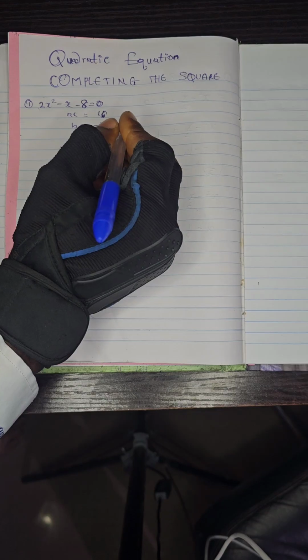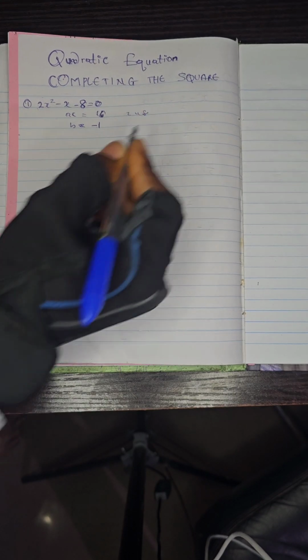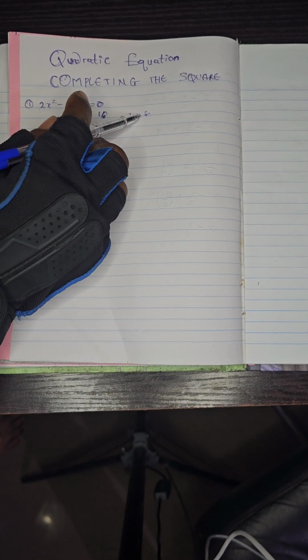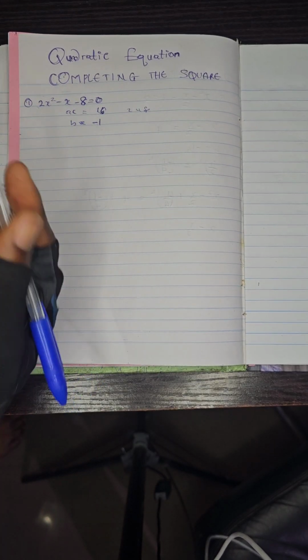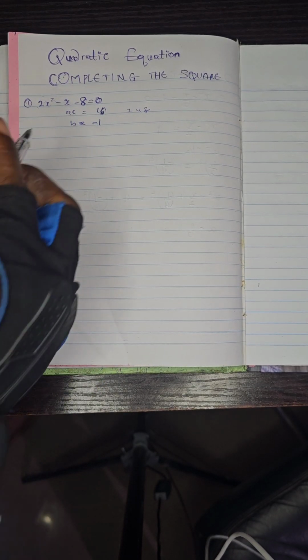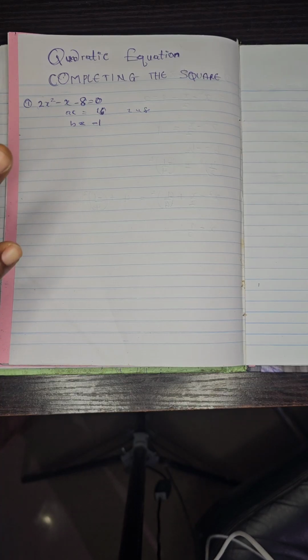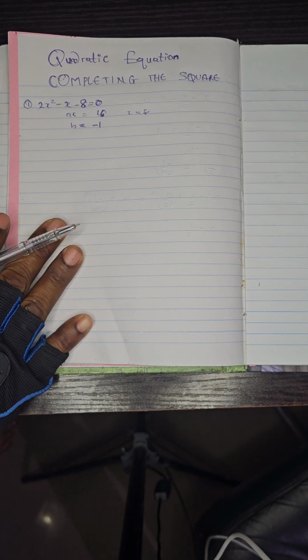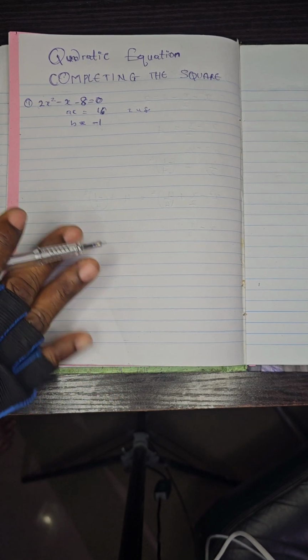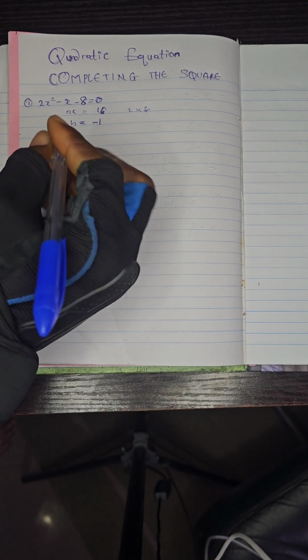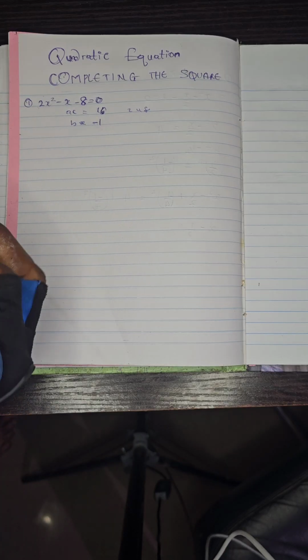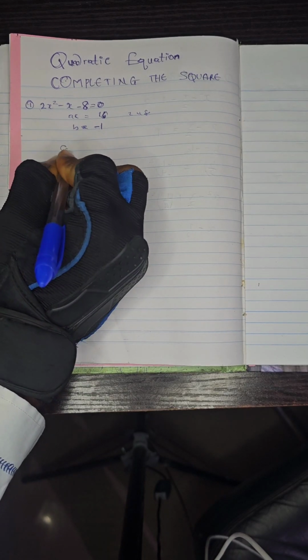The factors of 16 are just 2, 4 and 8. So there is no way you can add any of these and get negative 1, unless you want to deal with irrational numbers. So when you come to a case like this, factorization can no longer work. You have to look for another method, either the completing the square method or the quadratic formula. A graph also works.